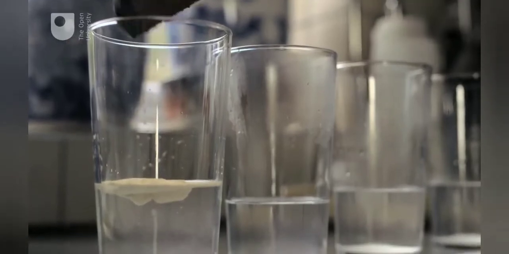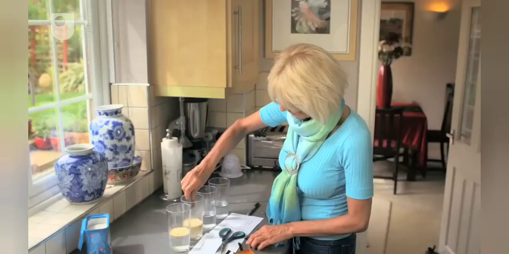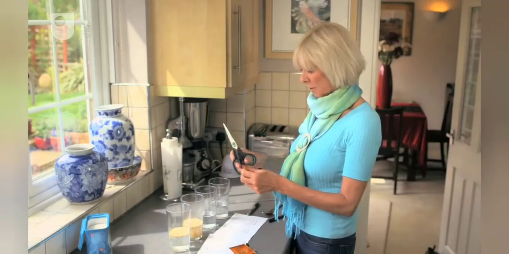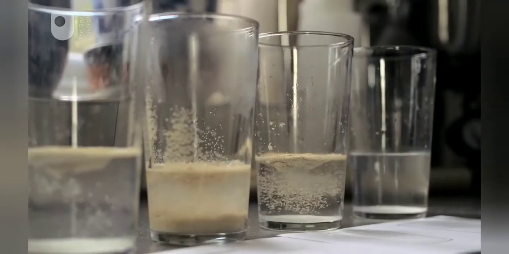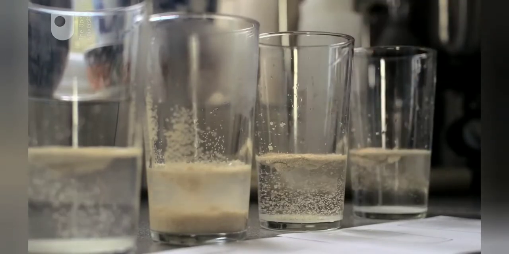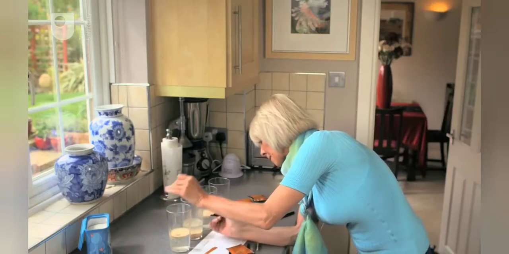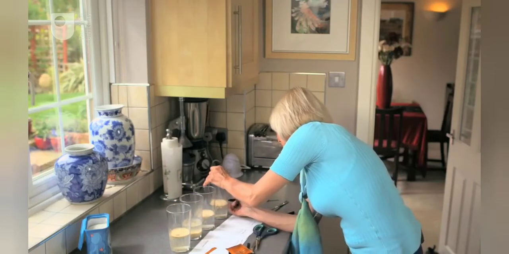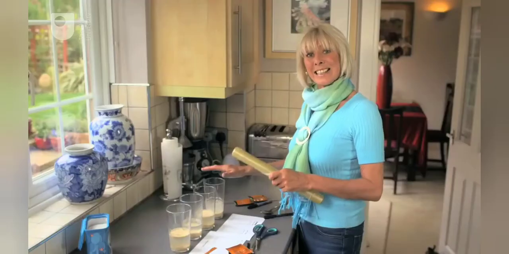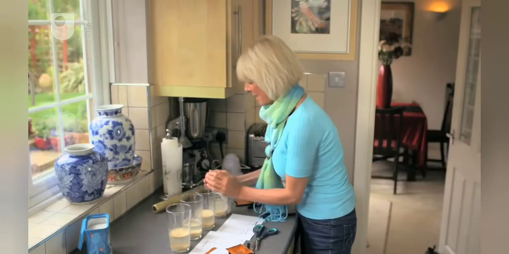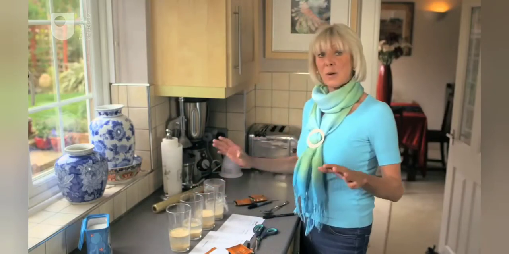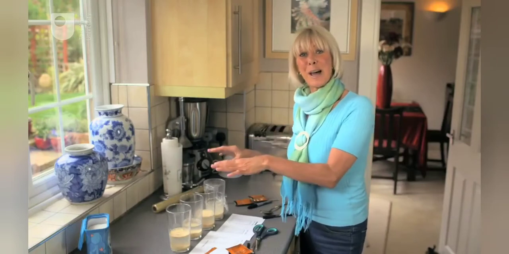So now I'm going to add a sachet of yeast to each glass. And then I'm going to mark off the level of the water on the side of the glass. Now, this last glass I'm going to cover with cling film to restrict the amount of air that the yeast has to work with. So set your experiment up in the same way so that we can compare results. I'm going to give this 5 minutes and see if anything's happened.